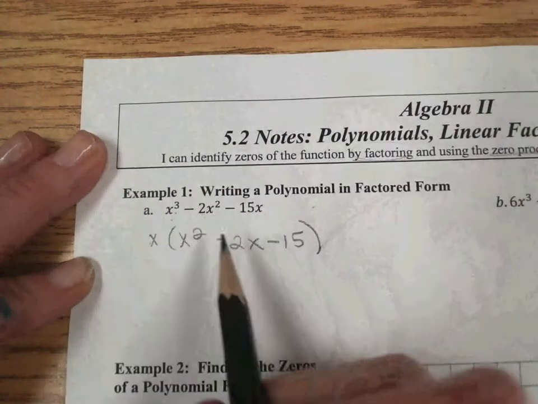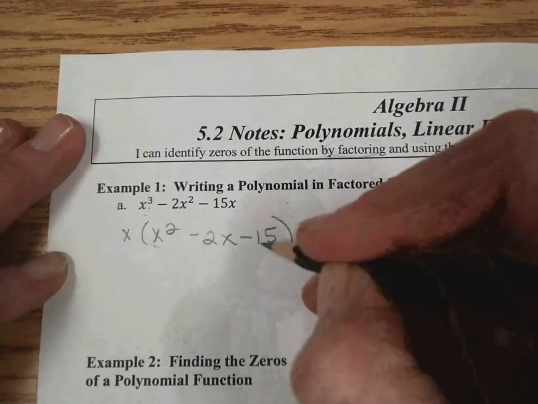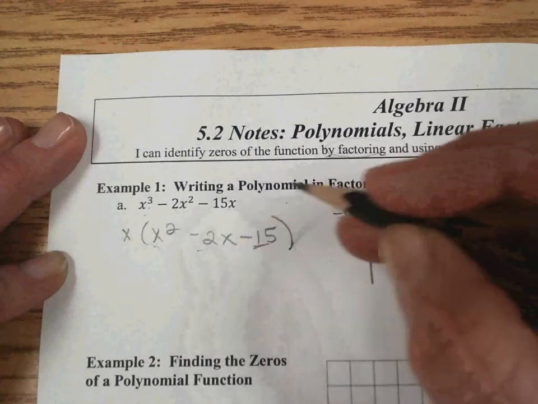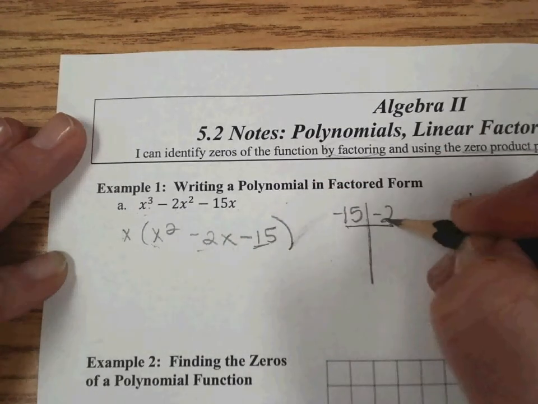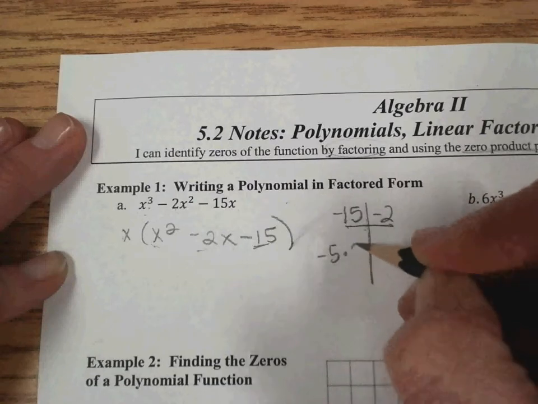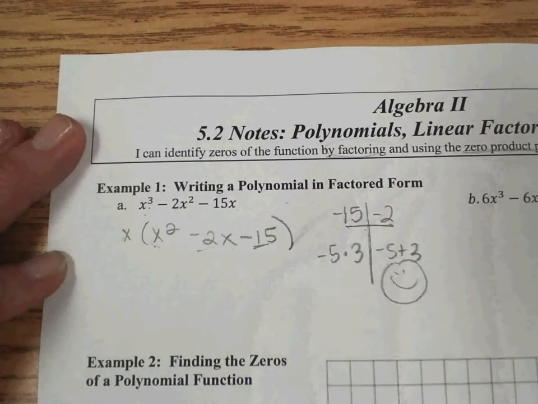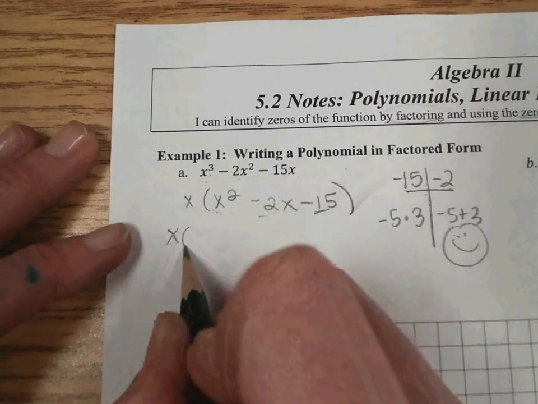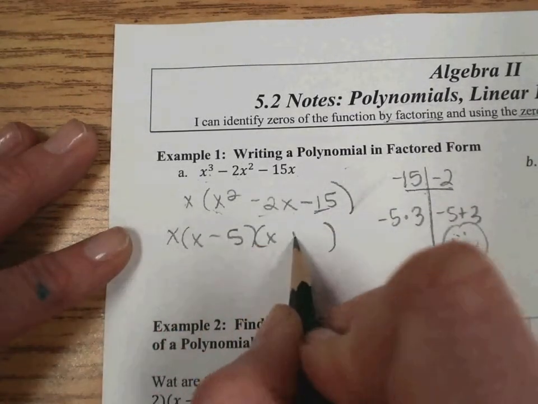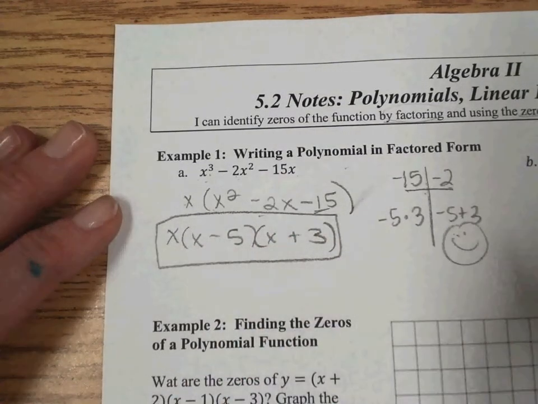This can be factored further. We can factor this middle trinomial. The c value goes on the left. The b value goes on the right. Two numbers that multiply to get negative 15 and add to get negative 2. That works out. So we could rewrite this with the x in front and then x minus 5, x plus 3 as our second and third factors.